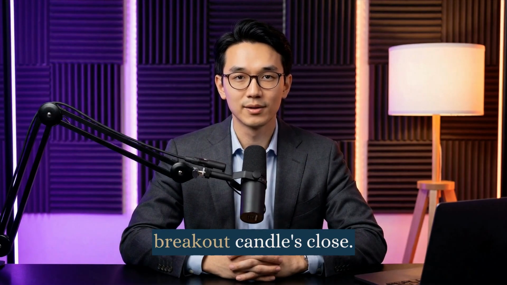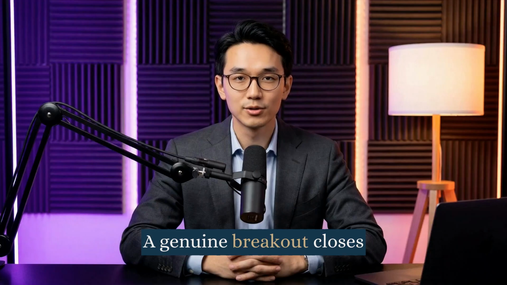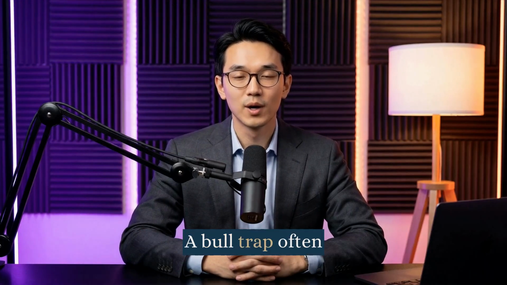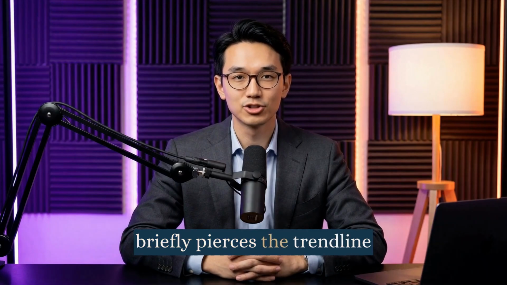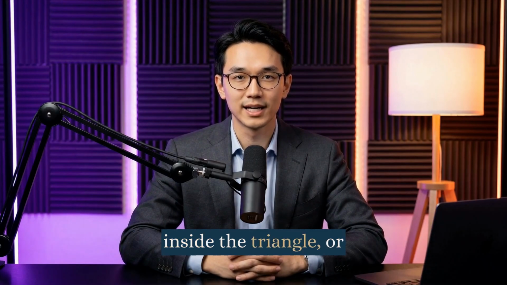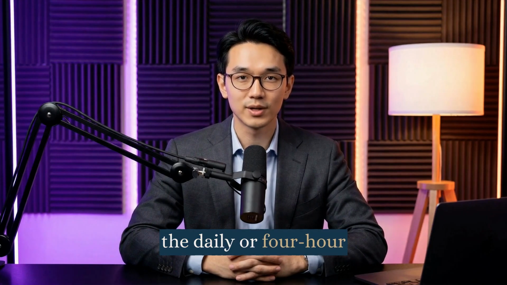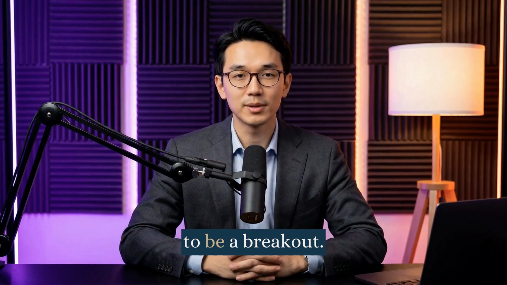Point 4 is the breakout candle's close. A genuine breakout closes strongly near its high, with a full-bodied bullish candle. A bull trap often produces a candle that briefly pierces the trendline but then closes back inside the triangle, or closes with a long upper wick, showing rejection at the breakout level. Traders must wait for the daily or 4-hour candle to close before acting on what appears to be a breakout.